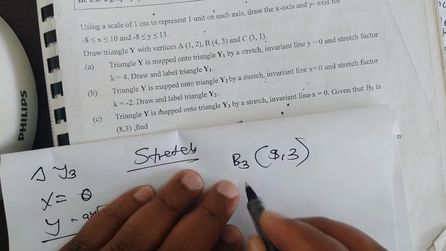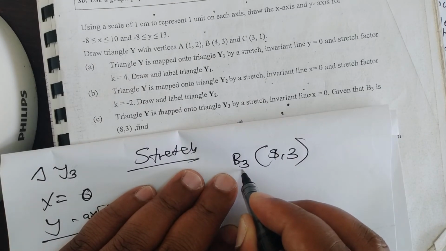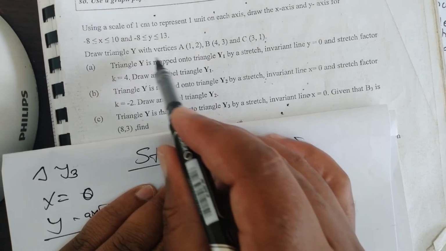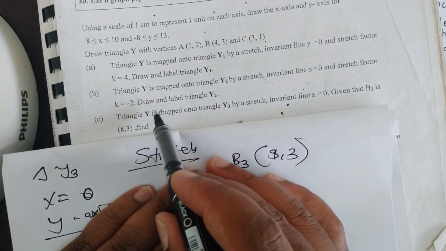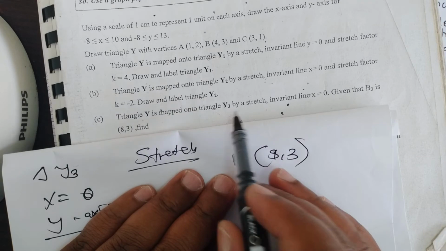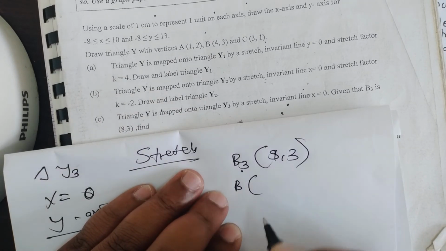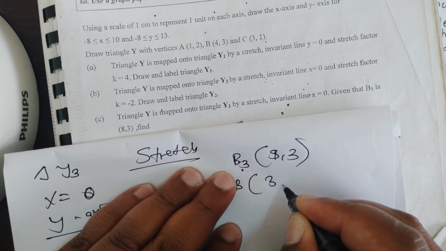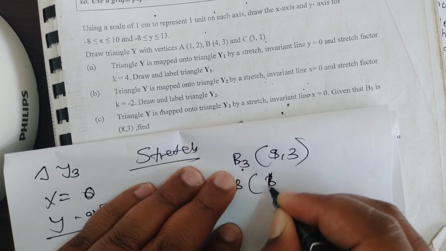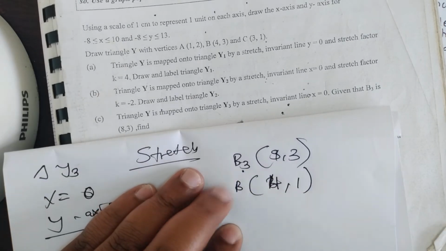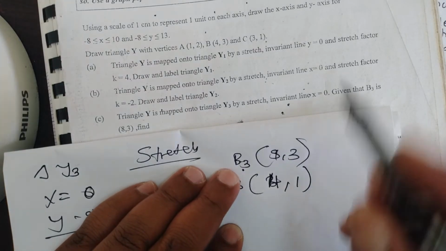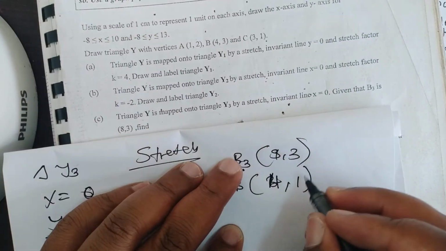So you have got B3 here, so you must compare B3 to B, because it is this y that is mapped onto y3. So what are the coordinates for B? The coordinates for B are 4 comma 3.